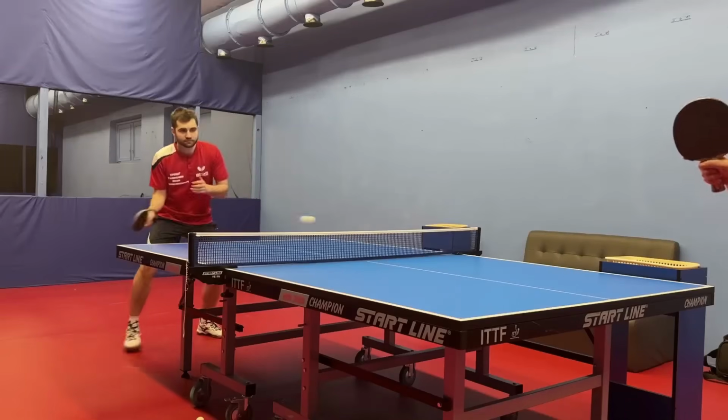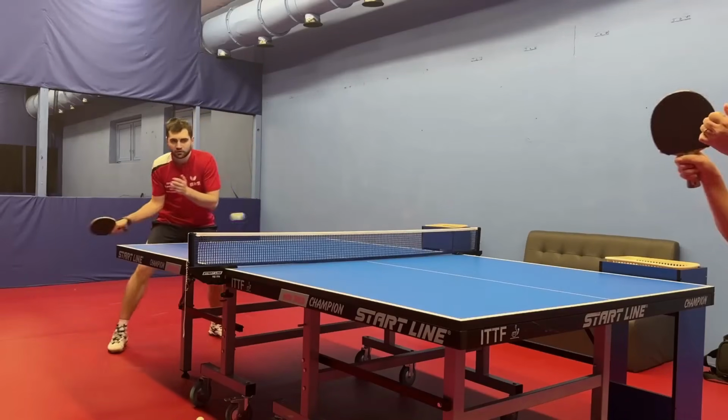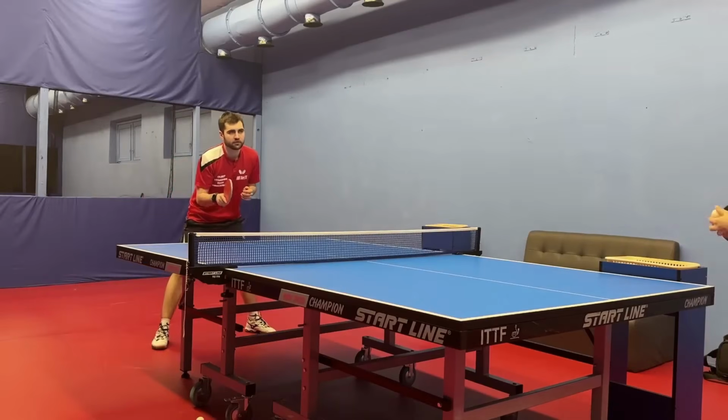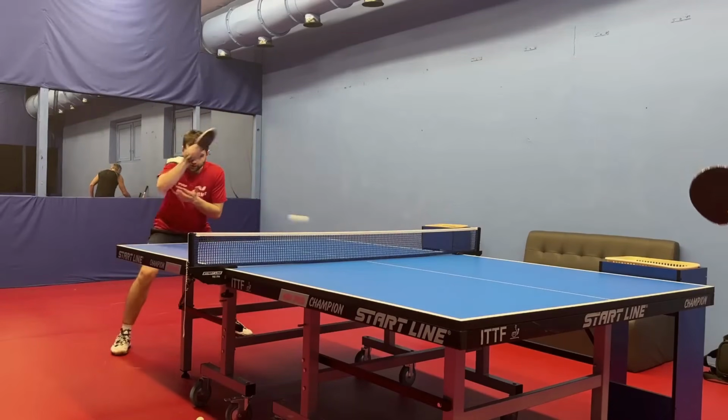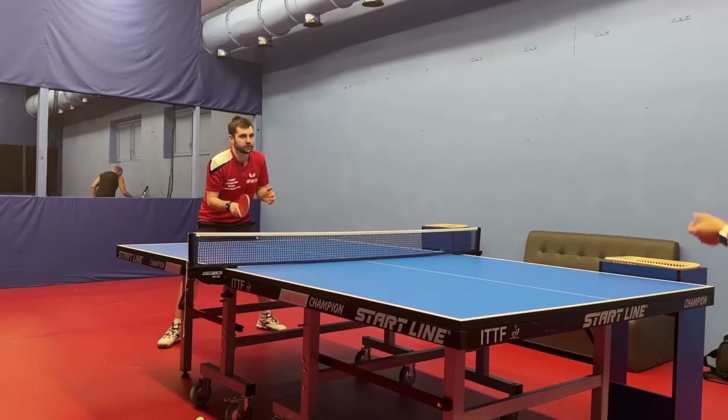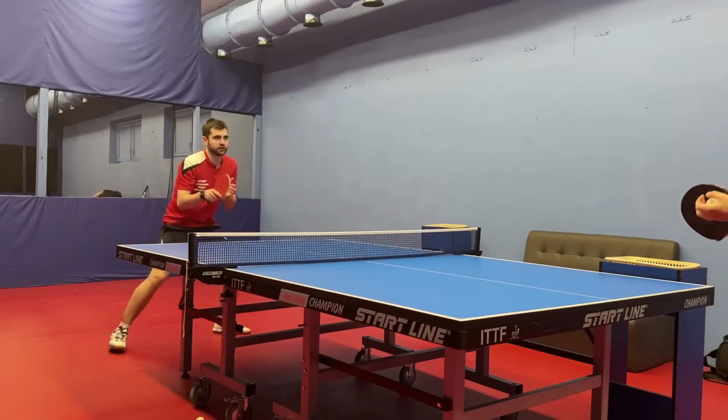There are two options for receiving this serve. The first and simplest is to convert the spin into speed. That is, let the ball rise and calmly play a drive in the desired direction. The second option, if you know how to control your topspin, is to play without a backswing and accelerate forward with a closed racket right on the ball.